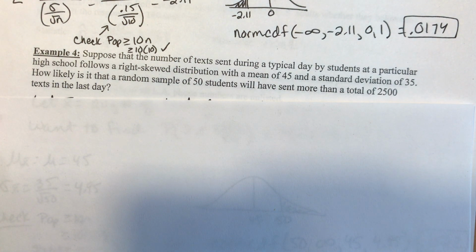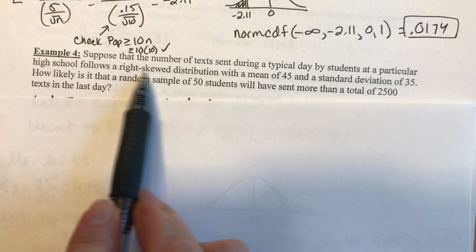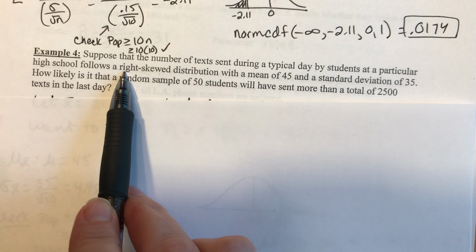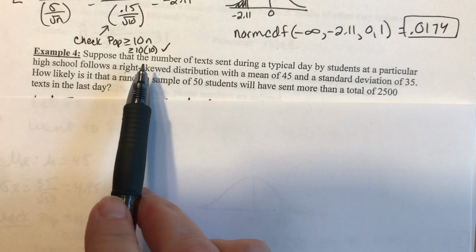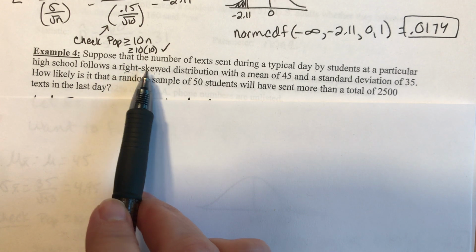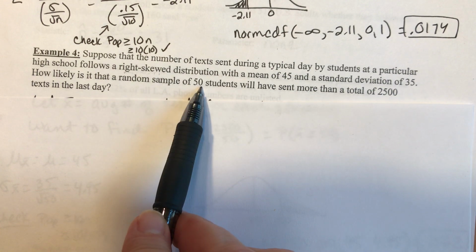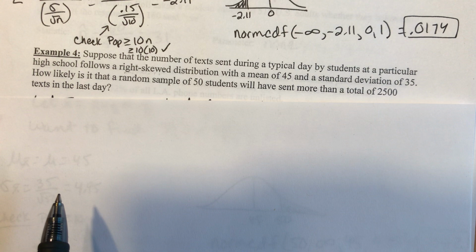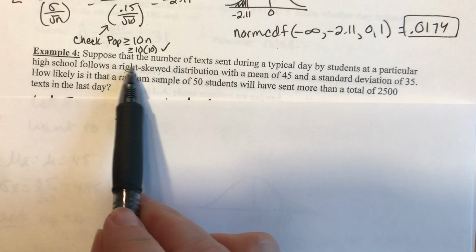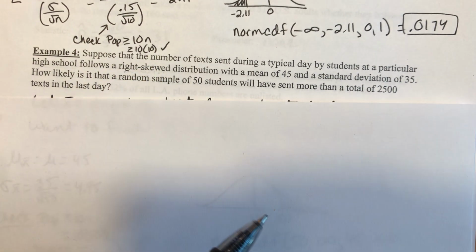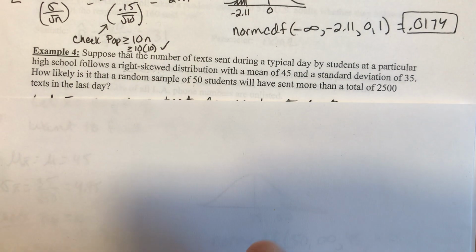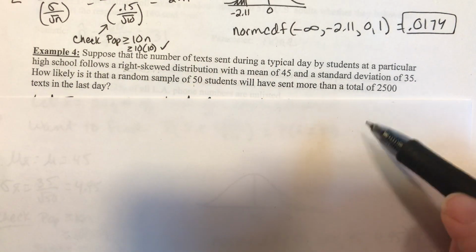So they're mixing together a couple things. First you're like, wait, it says right skewed. But this is what the central limit theorem is saying, that even if your population is right skewed, if your sample size is greater than 30, which it is, we have 50, then the sampling distribution is going to have a normal shape. So even though the original is right skewed, we can use the normal distribution in this problem because our sample size is great enough. And you're going to have to make a note of that.